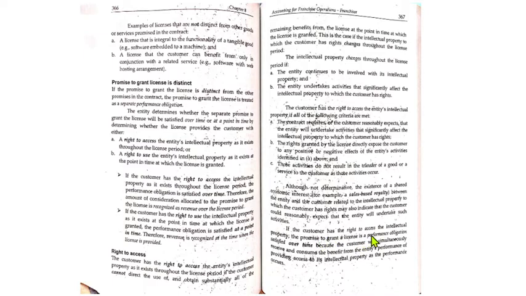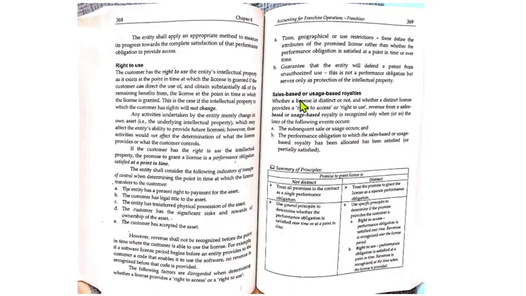If the customer has the right to access the intellectual property, the promise to grant a license is a performance obligation satisfied over time. And when it is right to use, it is satisfied at a point in time. Right to use the entity's intellectual property as it exists at the point at which the license is granted. If the customer can direct the use, I think I already have discussed this.